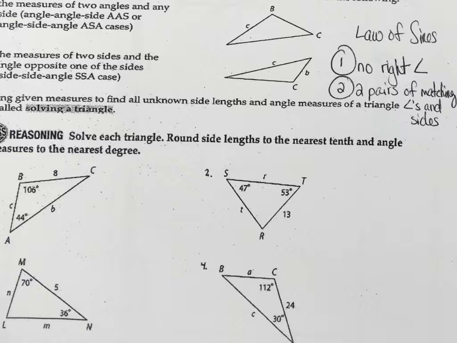Alright, let's look at number 1. What's the first thing you notice about this? No right angle. Well, do I really know that yet? One of the angles I don't even have. How can I figure that out?